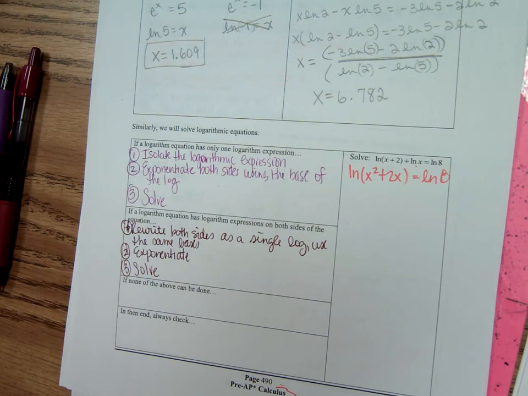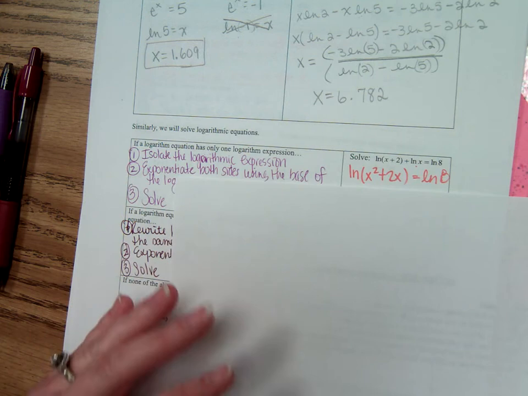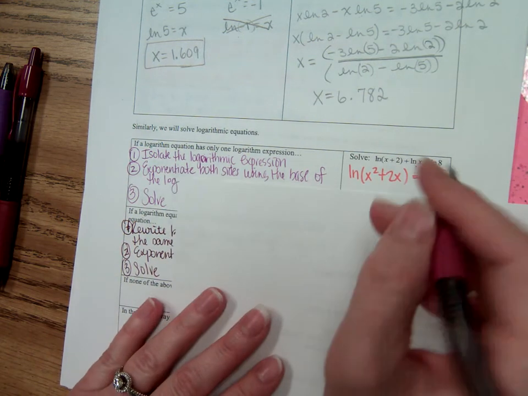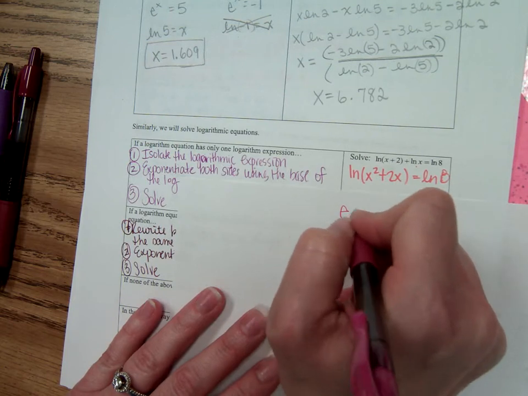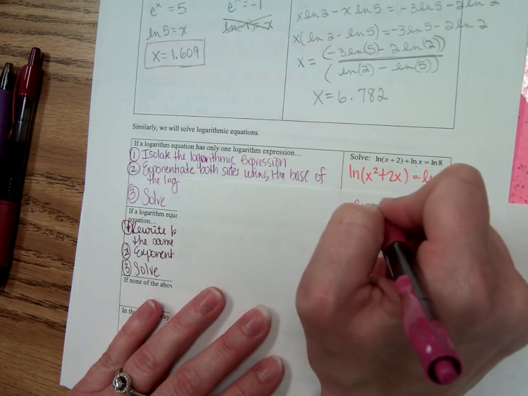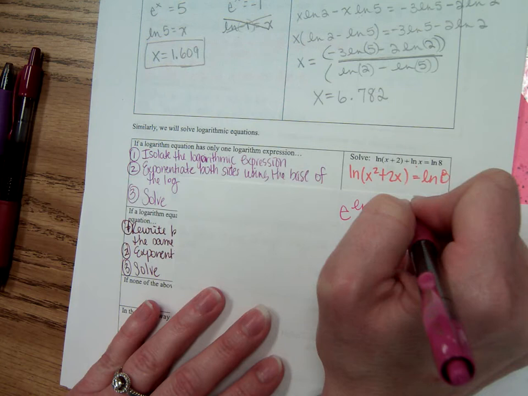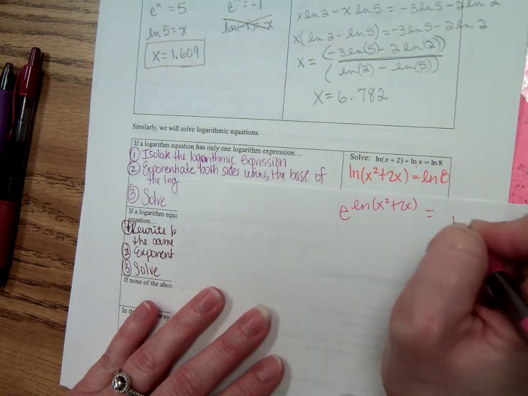I want to show you, just like in the last one, how maybe you could skip a couple of steps. We've got the natural log of this equals the natural log of that, and we're going to make that e to the natural log of x squared plus 2x equals e to the natural log of 8.